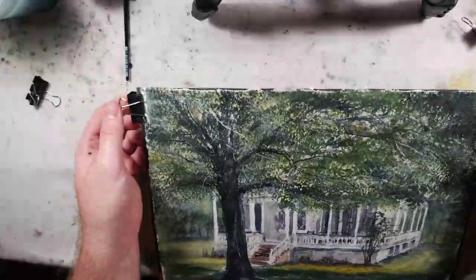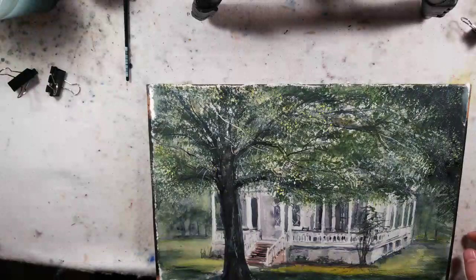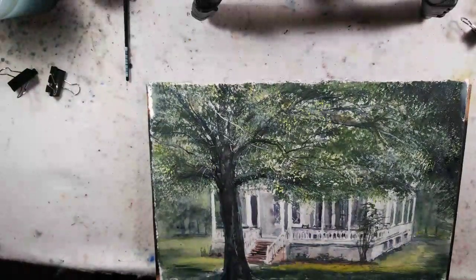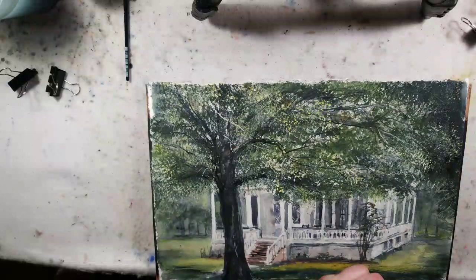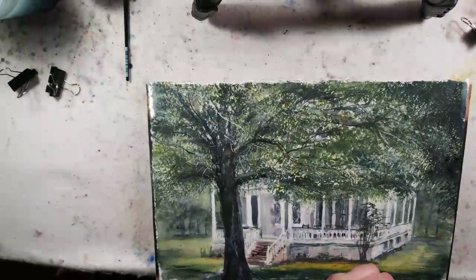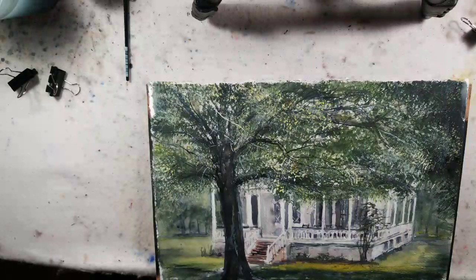I'm gonna have to sign it with a gel pen. Sign right down here. Now we'll see what it looks like if I put a mat over it.